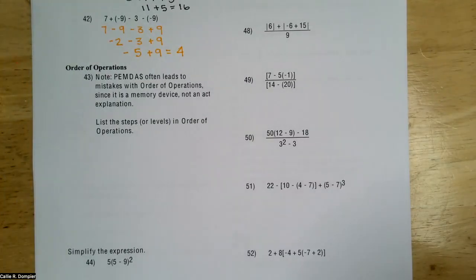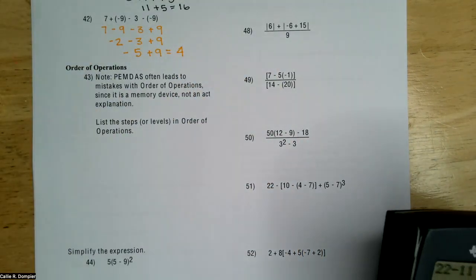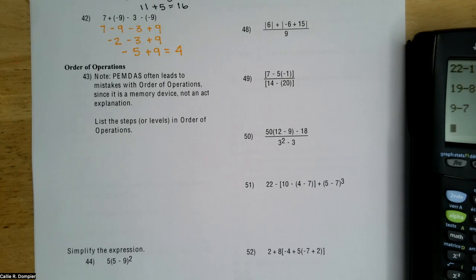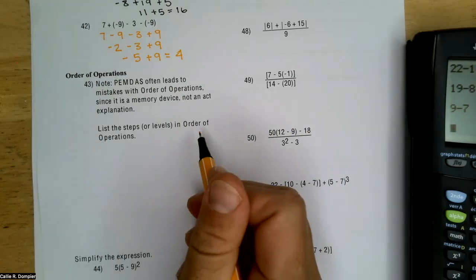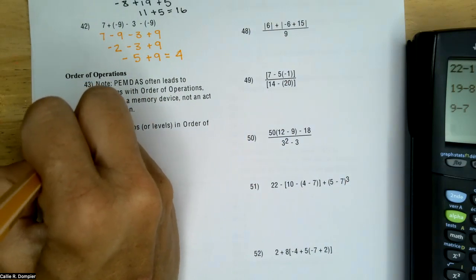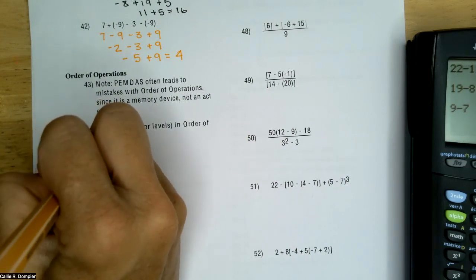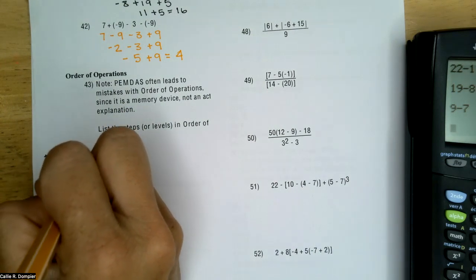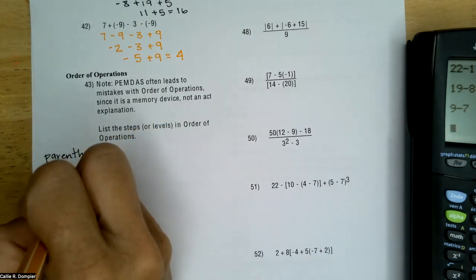Now, these last examples, we're moving from only multiplication in some of the examples and only addition in some of the other examples. Now we're going to go on to an order of operations with a combination of multiplication, division, addition, and subtraction, and exponents, okay? So the order of operations, you can say PEMDAS: parentheses, exponents, multiply, divide, add, subtract.